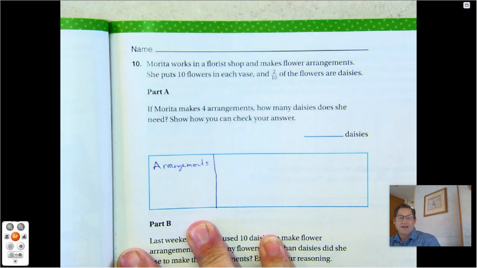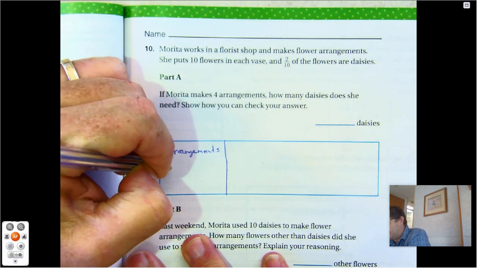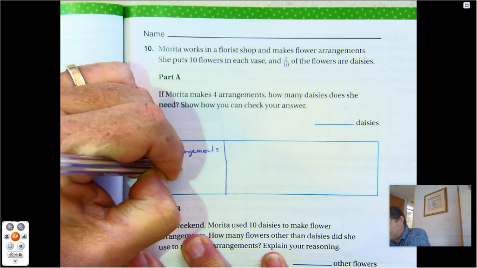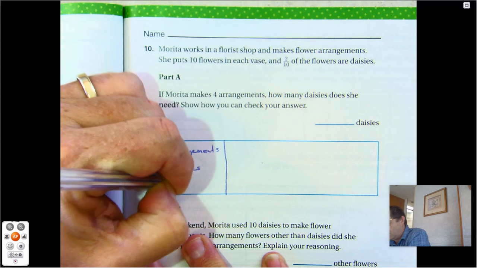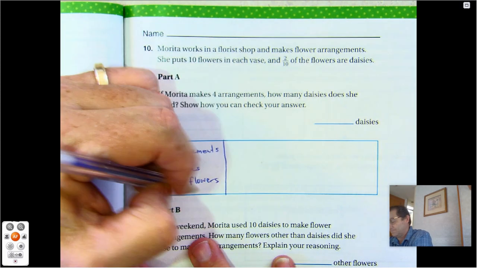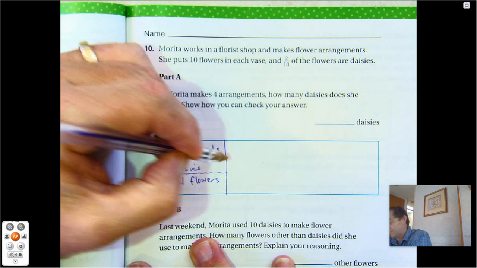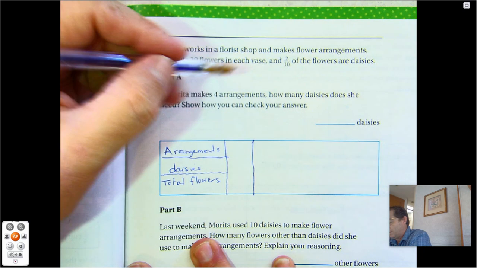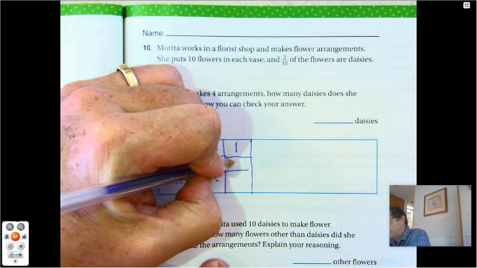Arrangements, and in their arrangements we have daisies over total flowers. Daisies over total flowers. So in one arrangement, I would have 2/10.